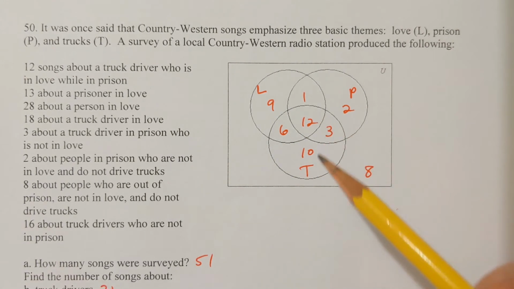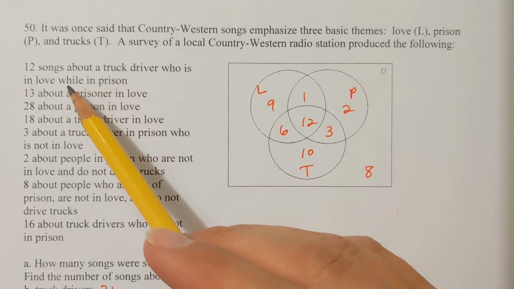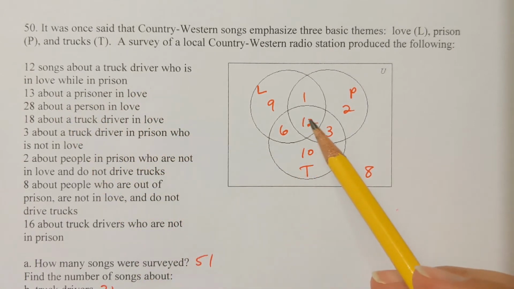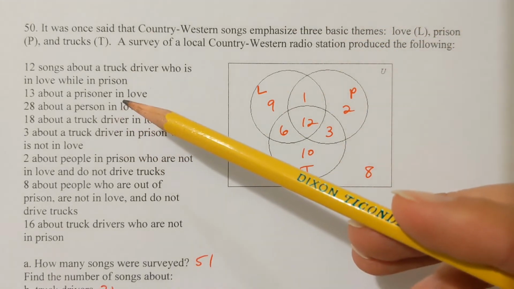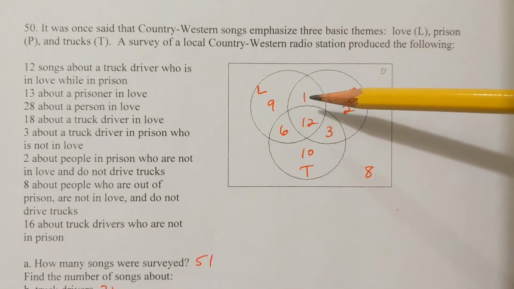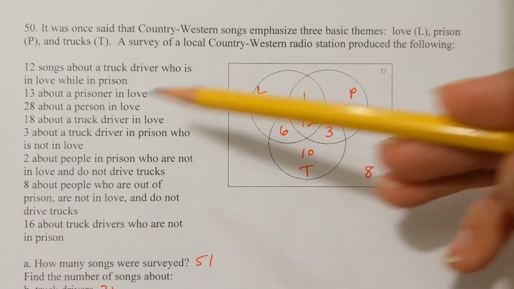Again, work from the center outward. So 12 songs are about a truck driver who is in prison, or a truck driver who is in love while in prison. Okay, so that's all 3 of the themes. 12 is going to go in the center there. 13 are about a prisoner in love. I've already got 12 who are about prisoners in love, so I'm going to need 1 more to have 13 total.